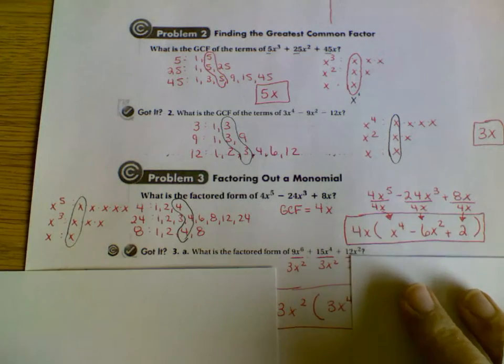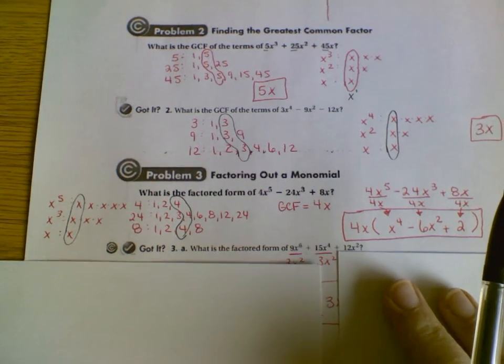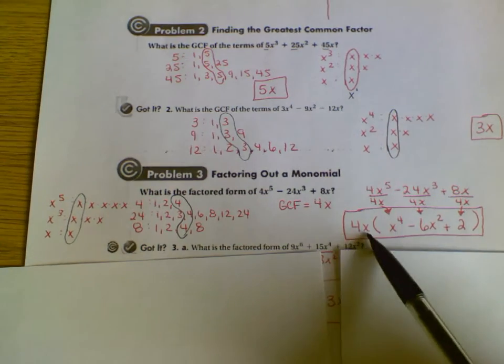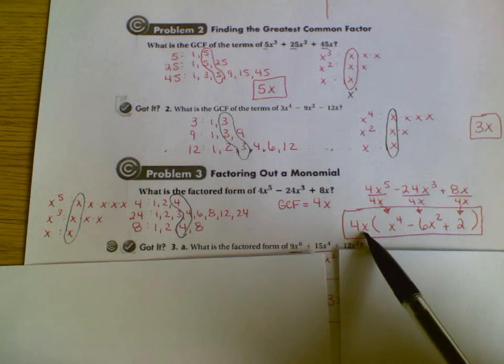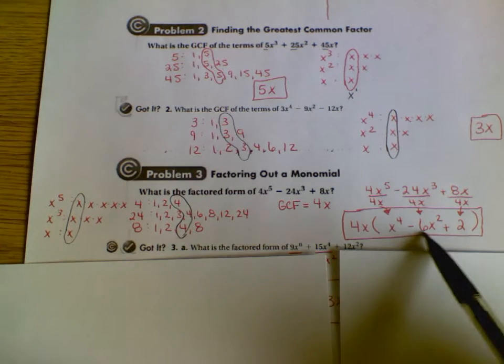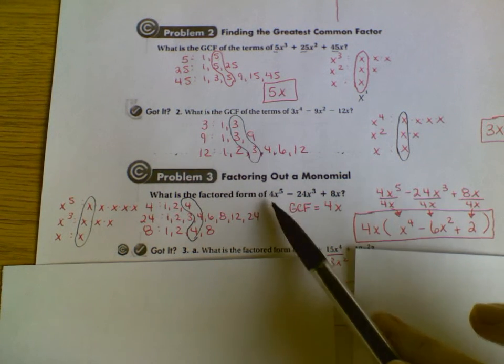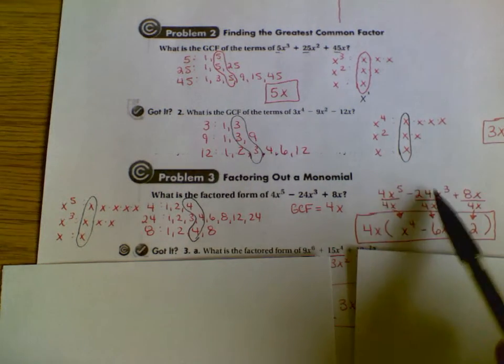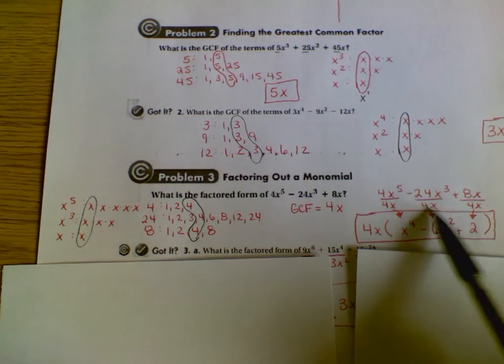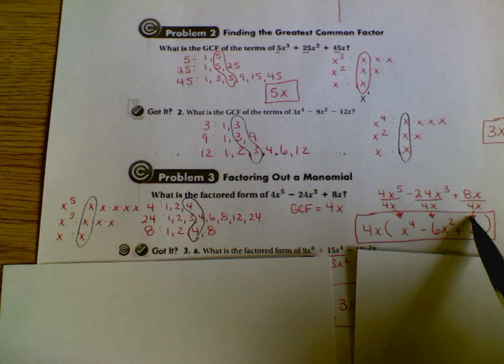So what that looks like is this. I put the greatest common factor always right here, and then I write what's left over on the inside of the parentheses. Now when I say left over, that means you have taken each of these terms and divided by 4x. So here goes our exponent rules from last chapter.